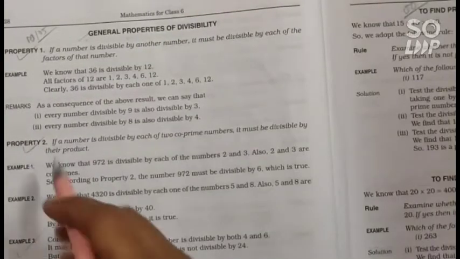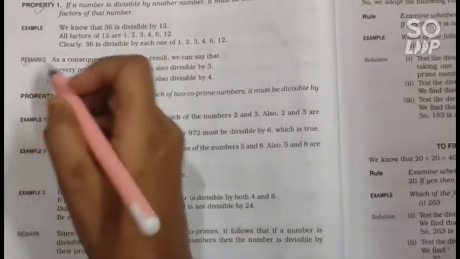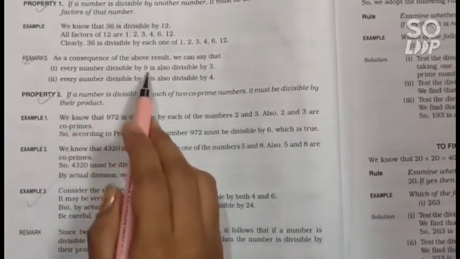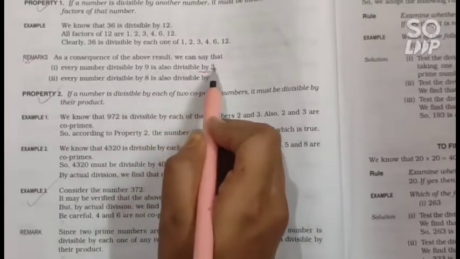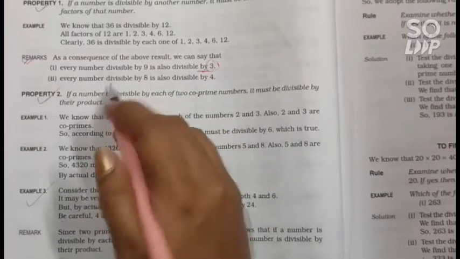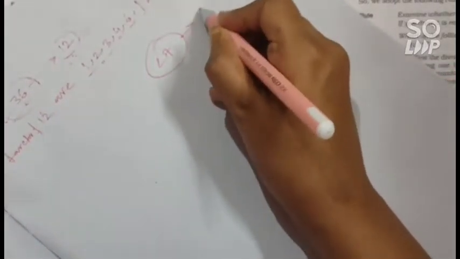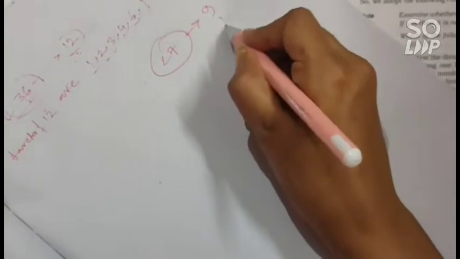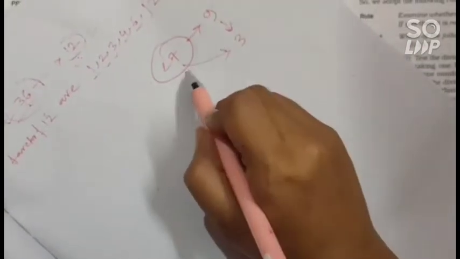I think this property is clear to everyone. If you have any doubt, you can ask me. Next property. We can get this result here: every number divisible by 9 is also divisible by 3. But why? Because 3 is a factor of 9. So suppose 27 is divisible by 9 and 3 is a factor of 9, that's why 27 will be divisible by 3.